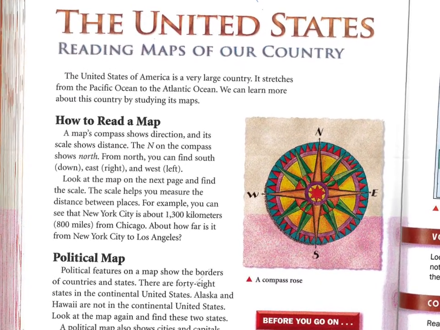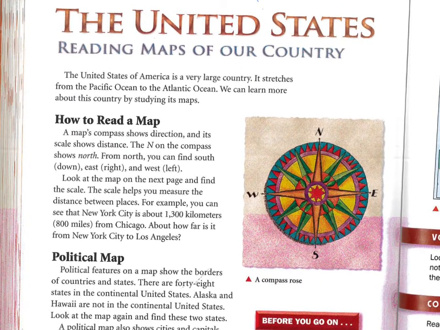Let's read. The United States of America is a very large country. It stretches from the Pacific Ocean to the Atlantic Ocean. We can learn more about this country by studying its maps. How to read a map. A map's compass shows direction, and its scale shows distance.